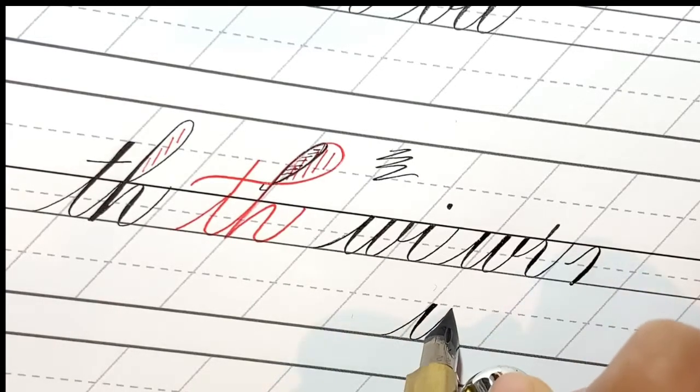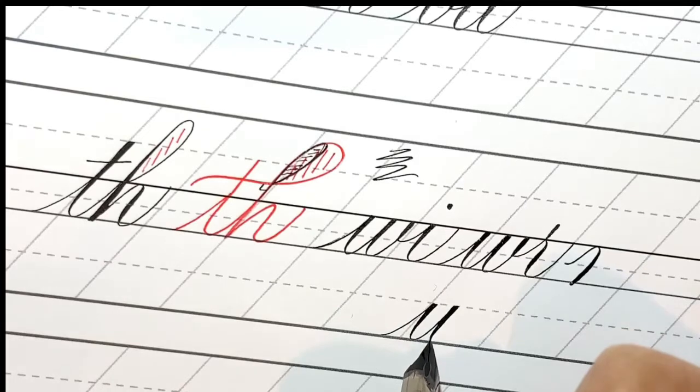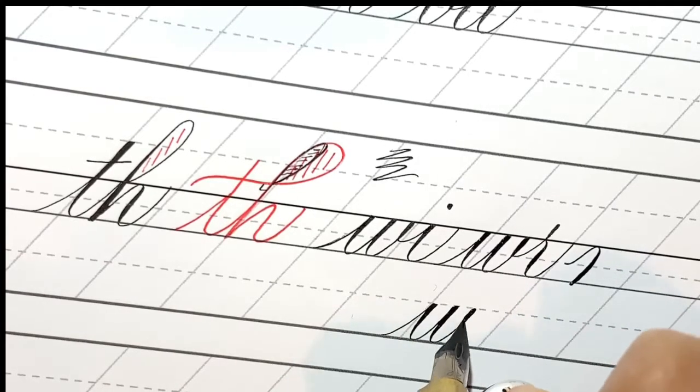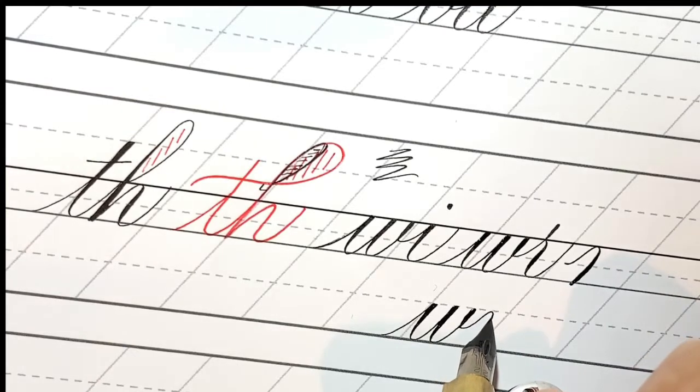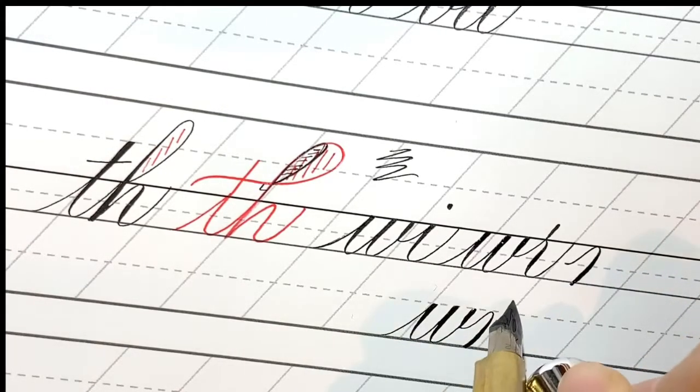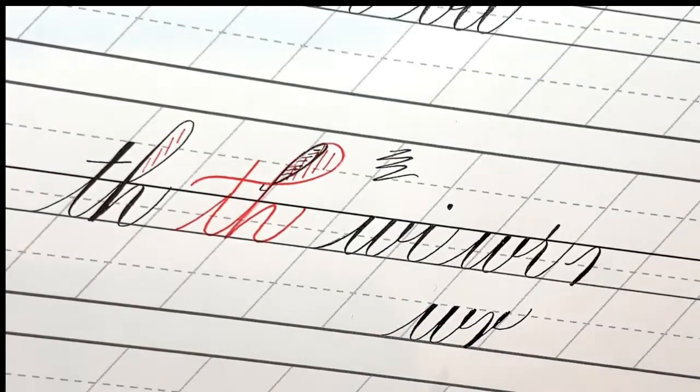Here's your first, second underturn. From here, you're going to go up and back down. Okay, and be mindful of that slant. Come up for the hairline. And this is the second variation of that R. So that's how you connect that W to an R.